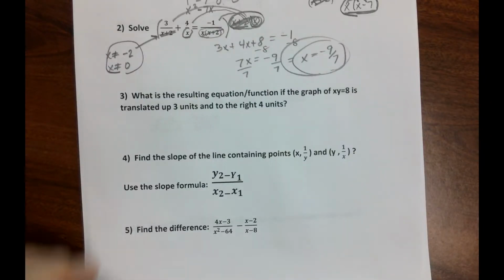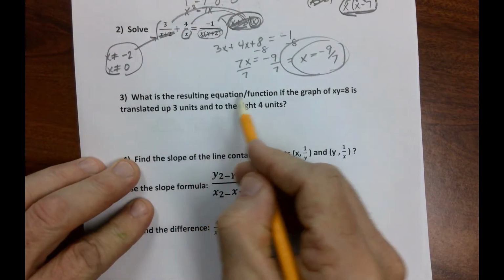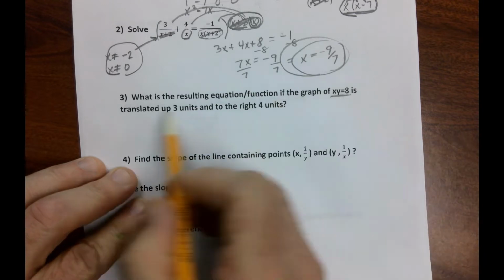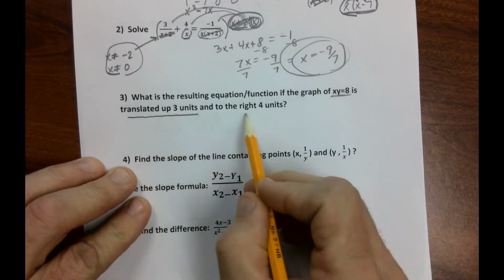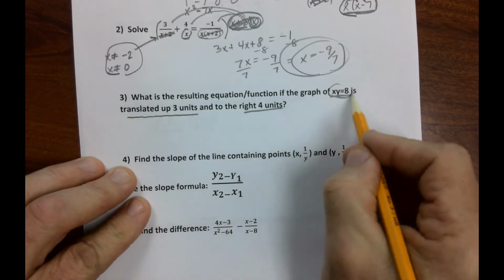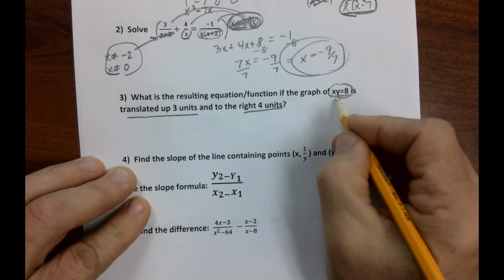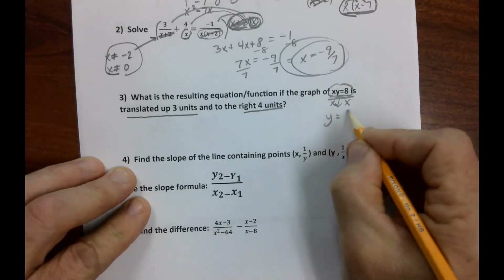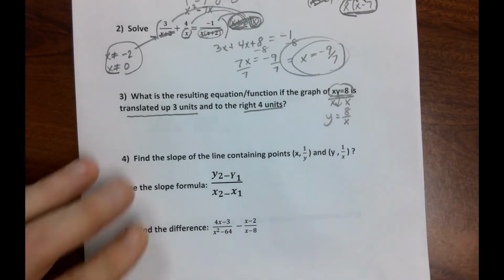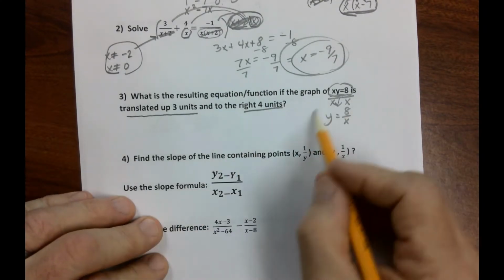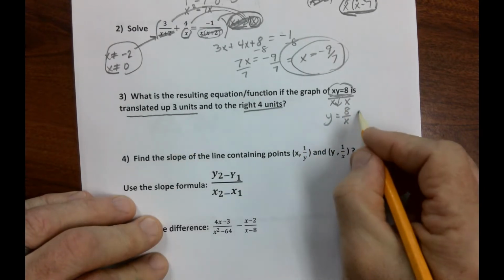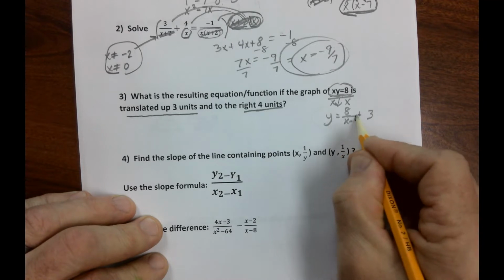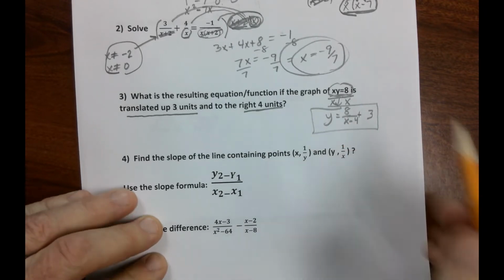Number 3. What's the resulting equation function if the graph x times y equals 8 is translated up 3 and right 4? Well, the first thing we're going to do is solve for y by dividing both sides by x. Y equals 8 over our x. There's our reciprocal function. So how do we make this move up 3, add 3, right 4, minus 4? And that would be my resulting function.